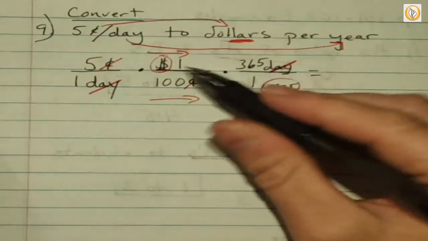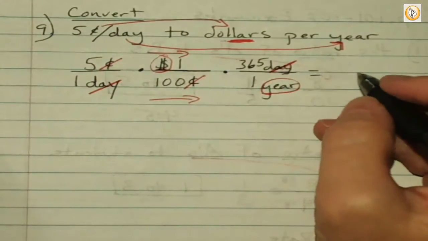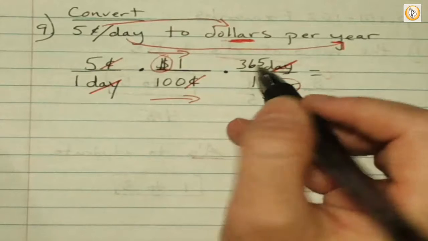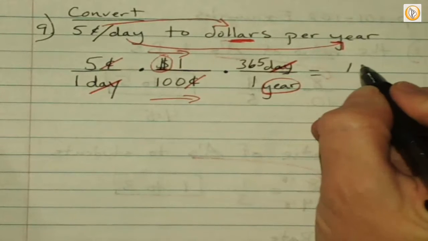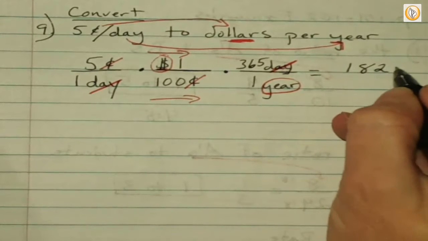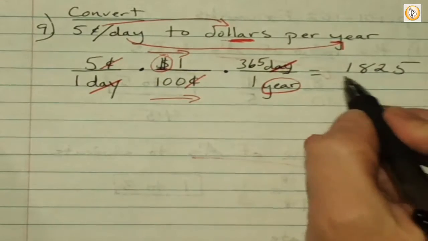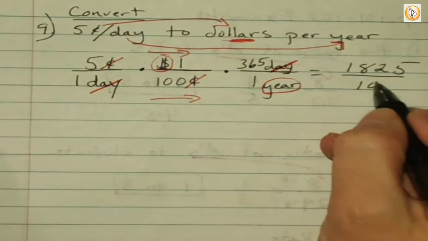To save on time, 5 times 1 times 365 is 1,825. And 1 times 100 times 1 is 100.